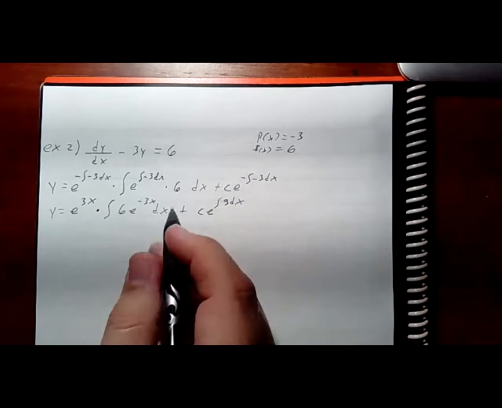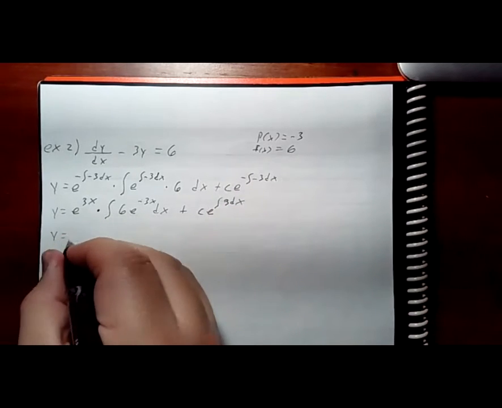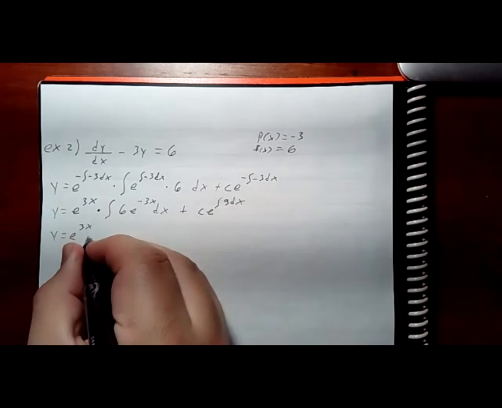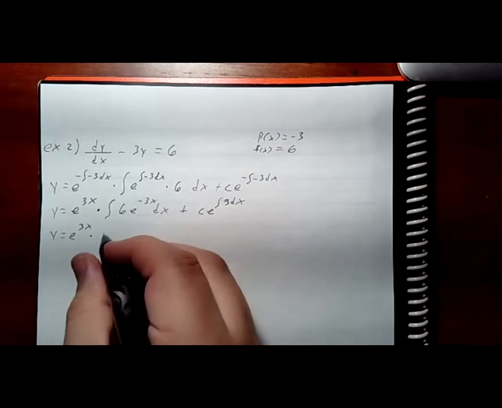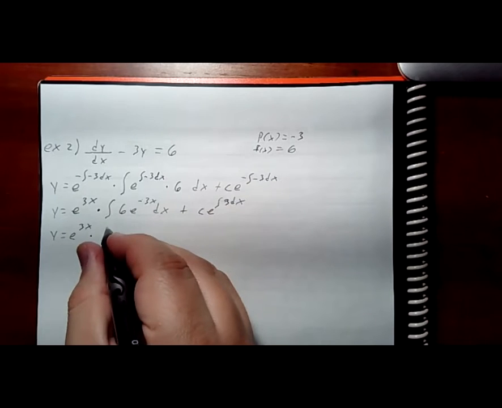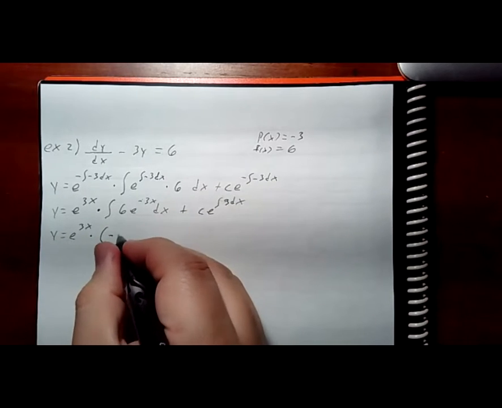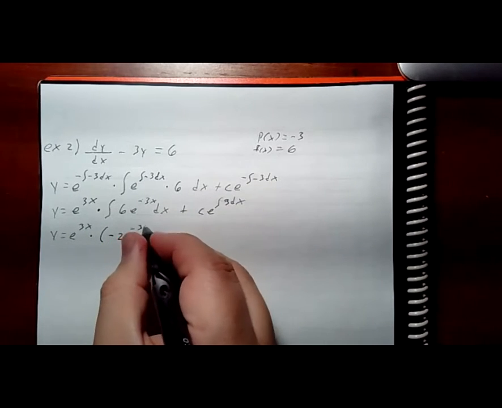Okay, so integrate this guy. That will be e to the 3x times, integrating that would be negative 2e to the negative 3x.